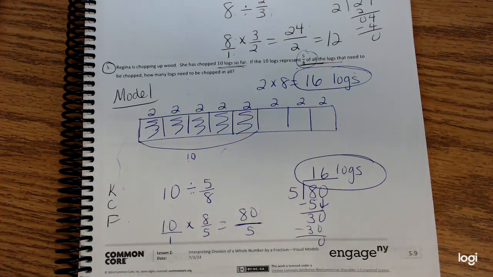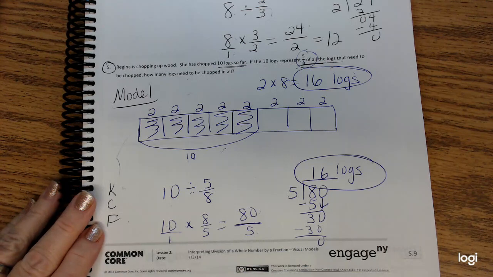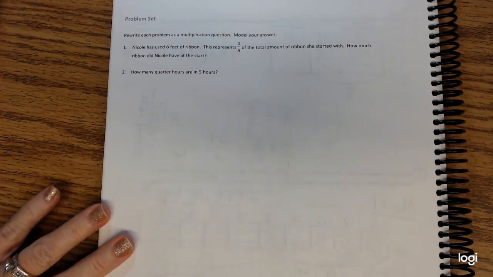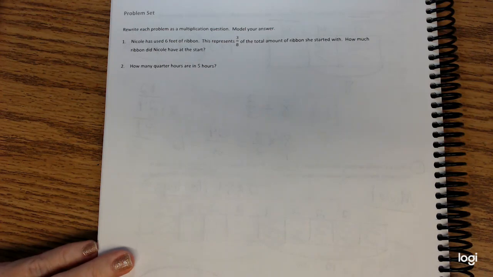Okay, so we're going to do a little bit more practice. If you would go ahead and turn your page over to S10, please. All right, to give ourselves a little more practice with the process of dividing with fractions and whole numbers, I'm actually going to have you do some problems on this blank space for me on your paper.